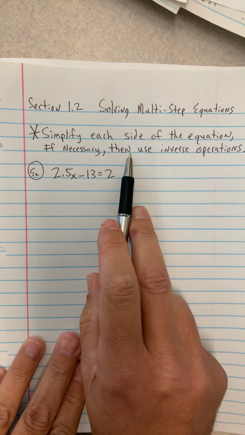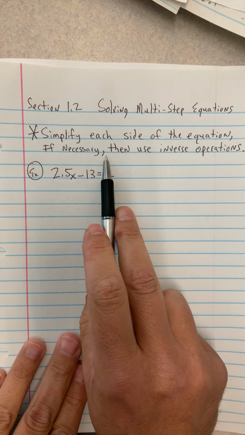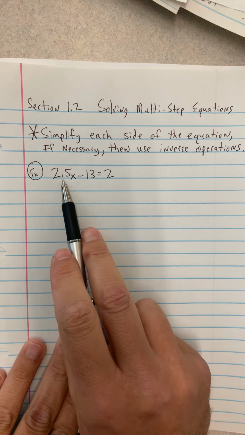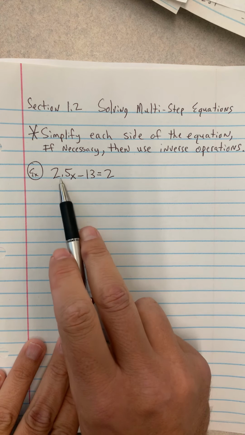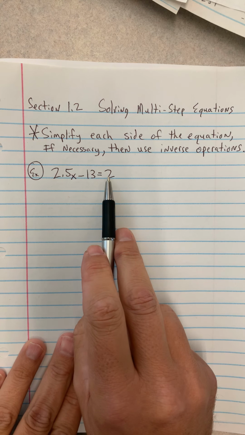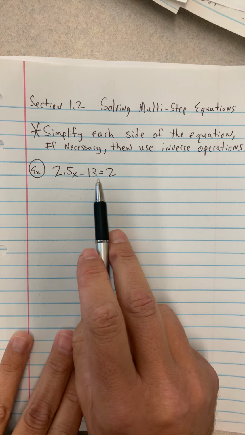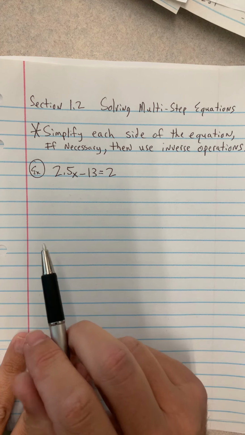Looking back at my statement up here, I need to simplify each side of the equation if necessary. So I'm going to look at the left and the right. And I'm going to ask myself, is there anything that I need to simplify on the left or the right? Is there any like terms to combine? Is there any distribution that needs to happen? In this case, there is not.